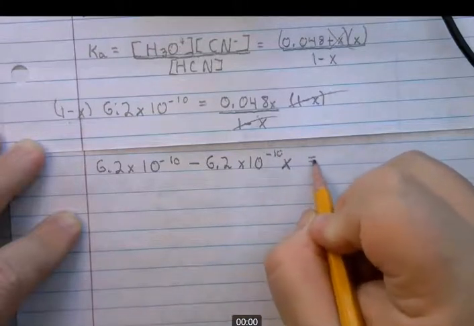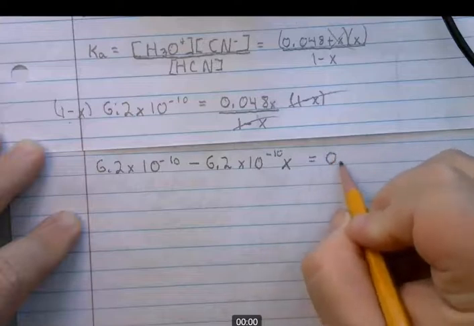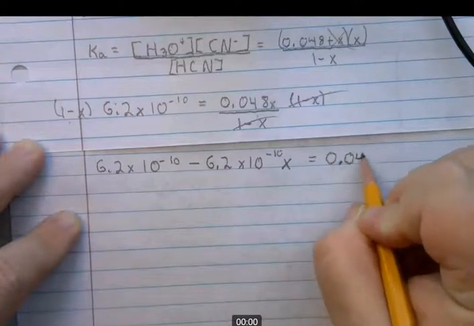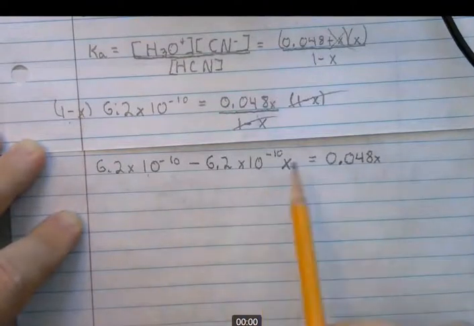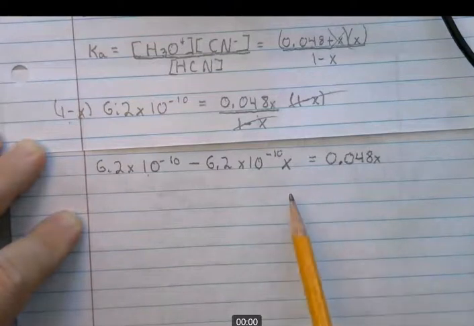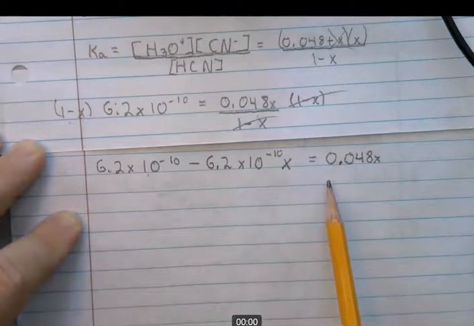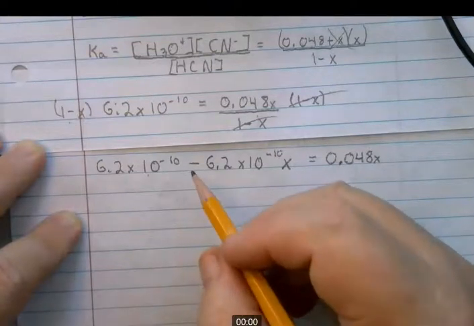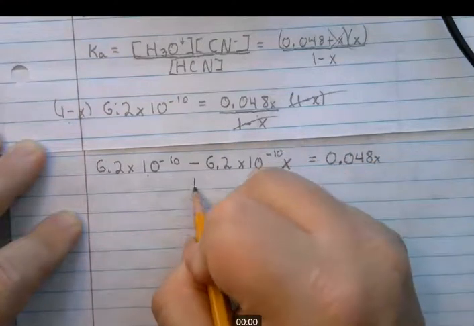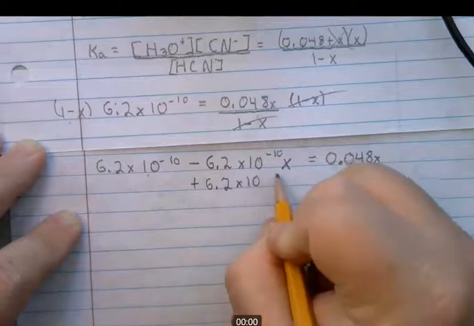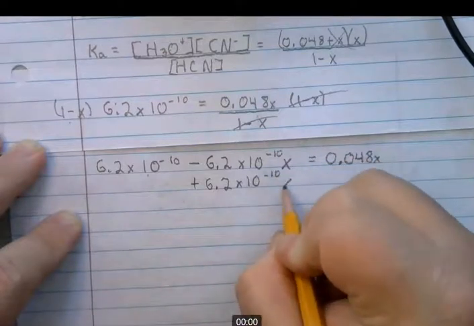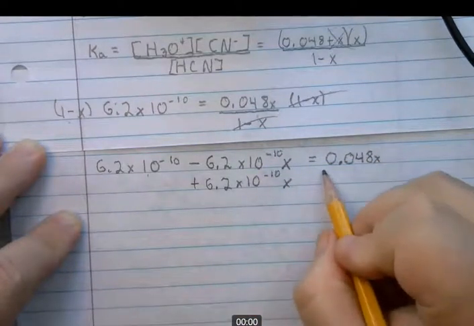And that's going to equal 0.048 x. All right, so we have this minus this equals this. So we're going to collect our similar terms on the same side. How do we do that? We add plus 6.2 times 10 to the negative 10 x to both sides.